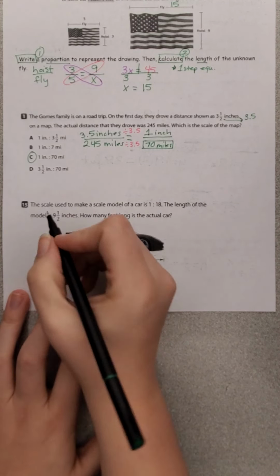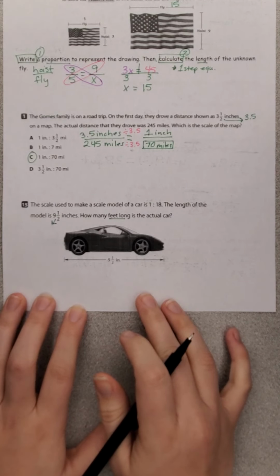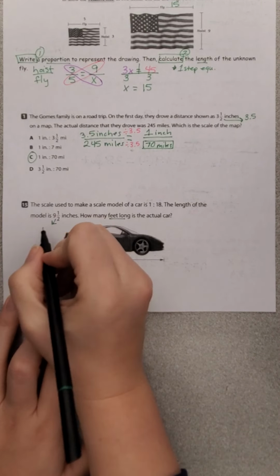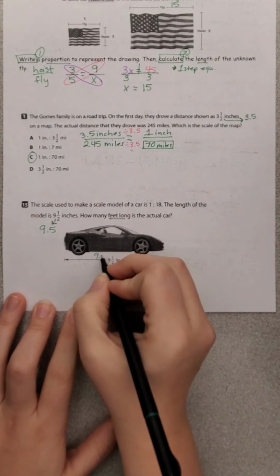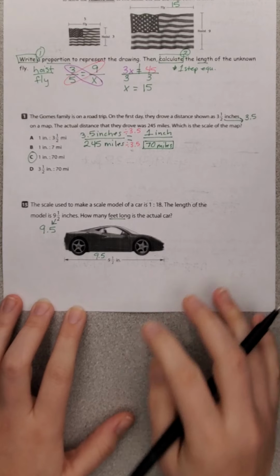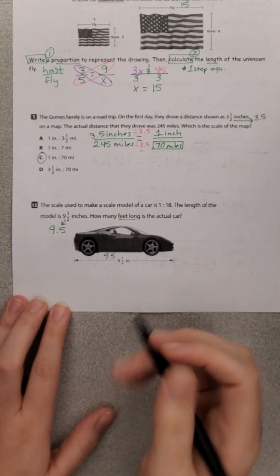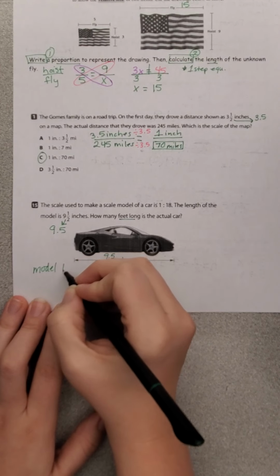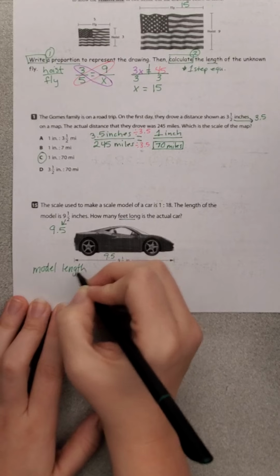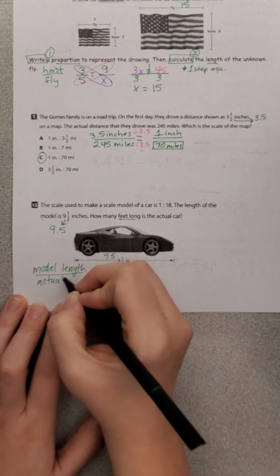Well, again, we want to start by changing this fraction into a decimal, which is 9.5. So that's what we're going to use, is 9.5 here. Okay. Now, sometimes you'll see this, which will be helpful. You'll see model length goes on top over the actual length.